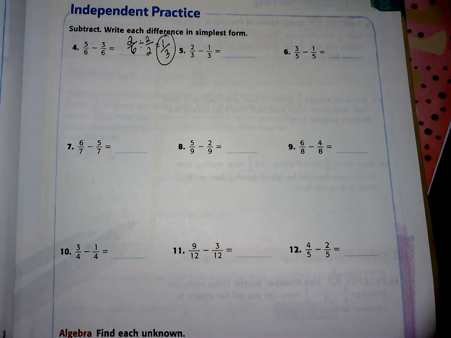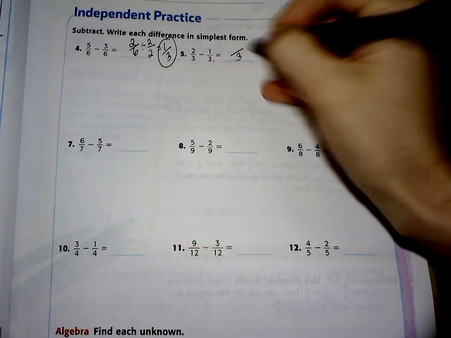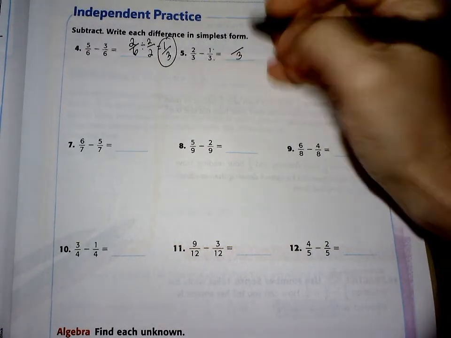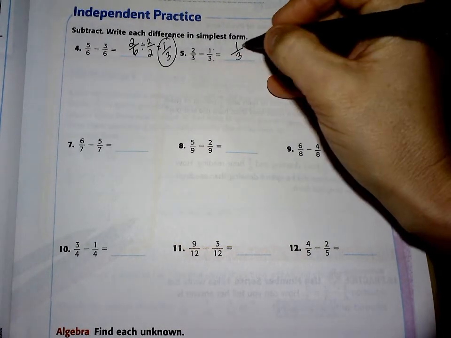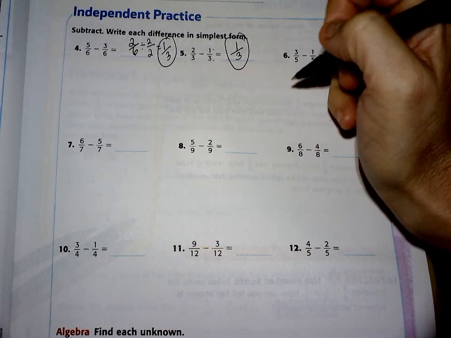Let's do number 5. 2/3 minus 1/3. Well, they both have 3 as a denominator, so that's going to stay the same. 2 minus 1 is 1. Remember, anytime you have a 1 on top, it's already in simplest form. The only factor of 1 is 1, so you're already done.